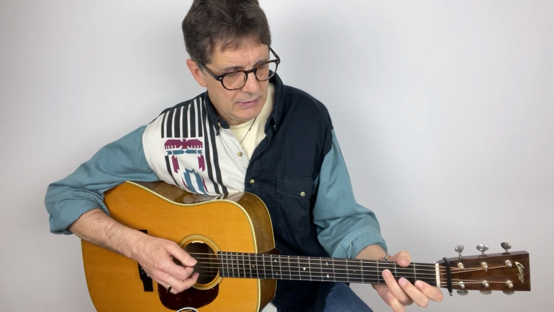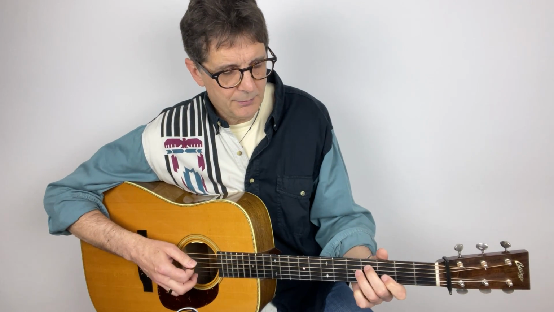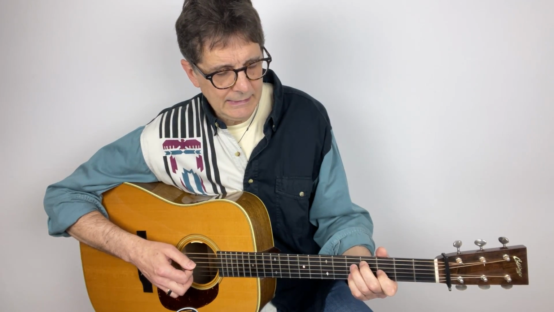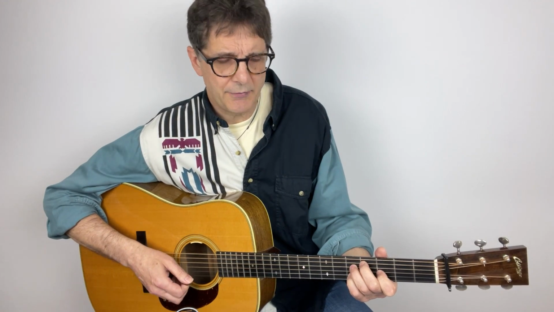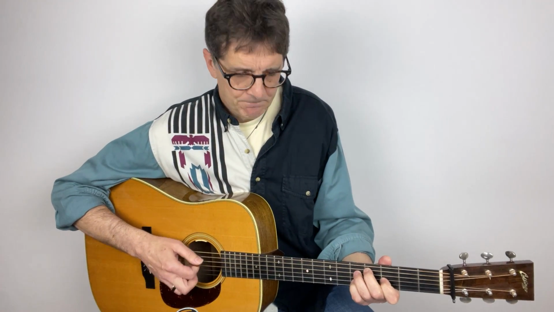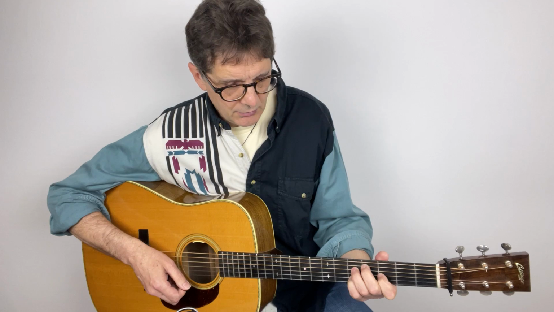I need a G chord and then another G chord, but this time I want to use the B note. Then I go to C, and when I go to C sharp, I need to play a diminished 7th chord, a C sharp diminished 7th chord.